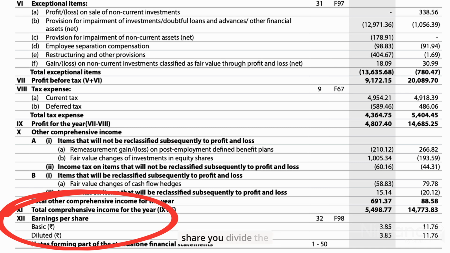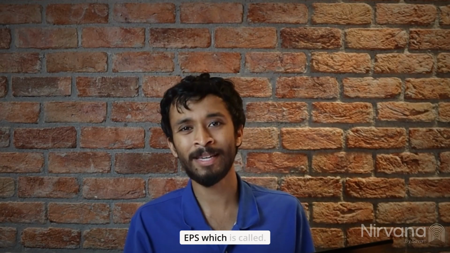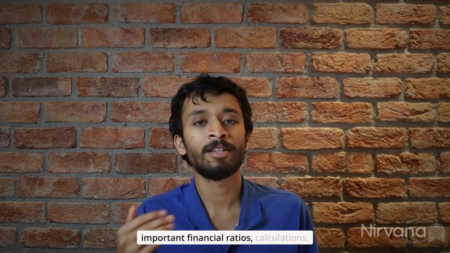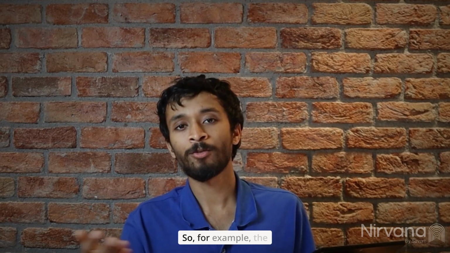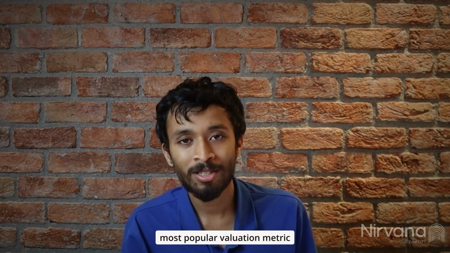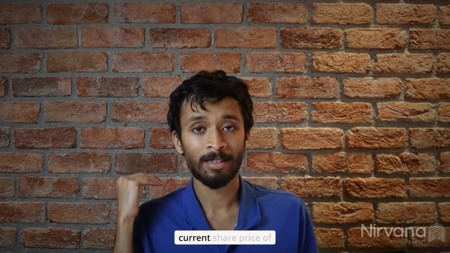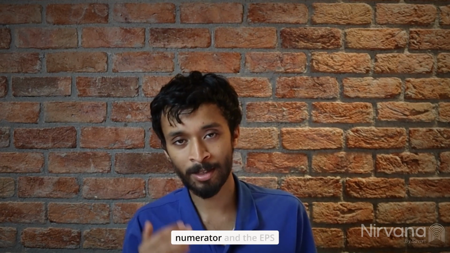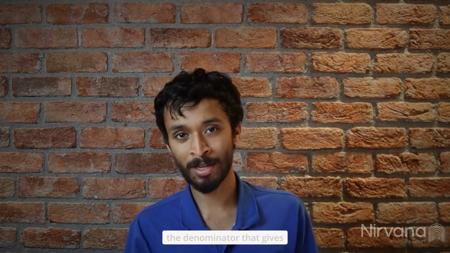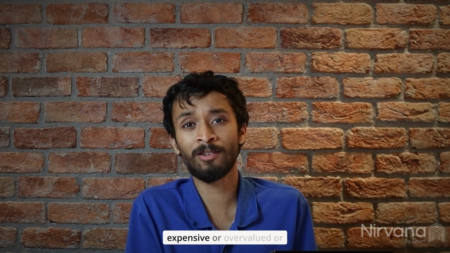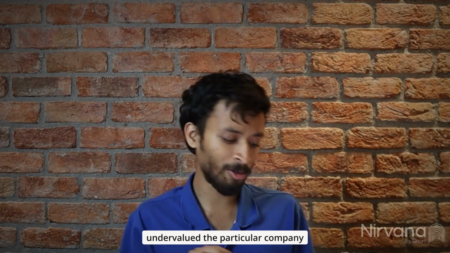Now in earning per share, you divide the net profit of the company by the number of outstanding shares of the company, and you get the earning per share, which is called EPS. EPS forms the basis for a lot of important financial ratios, calculations, valuations. For example, the most popular valuation metric a lot of people love is the PE ratio, price to earning ratio, where you take the current share price of the company in the numerator and the EPS of the company in the denominator. That gives you a multiple which helps you understand how expensive or overvalued or undervalued the particular company is.